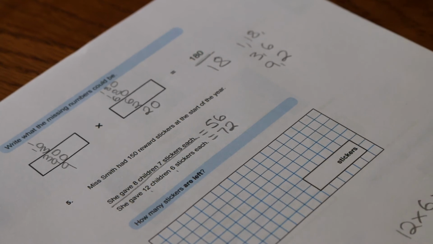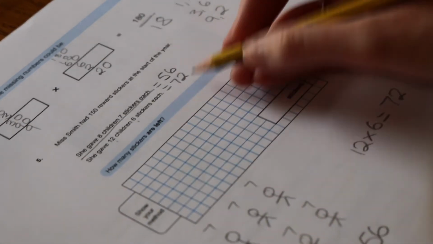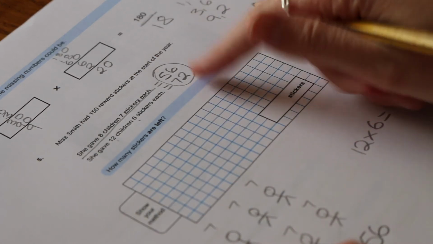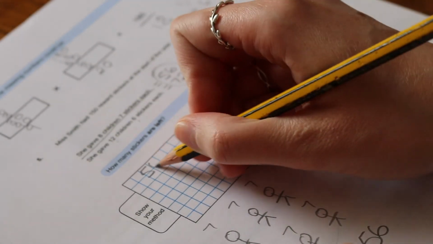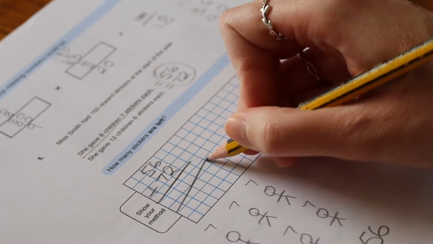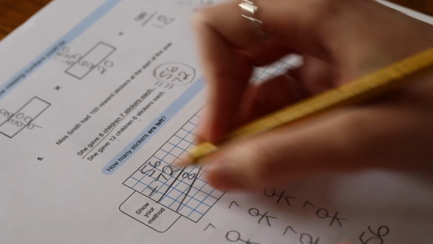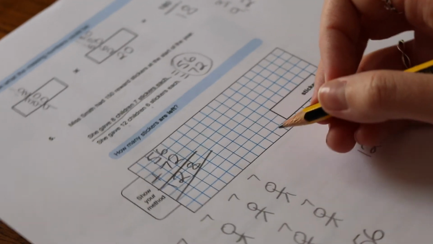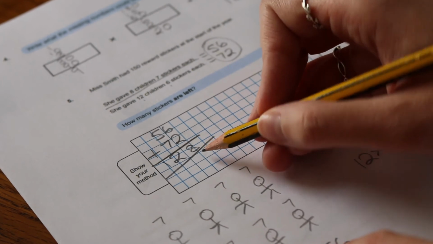Now we need to find out how many stickers she gave out in total. I'll do that in the box here, because total means that you add these two numbers together. So 56 add 72, 6 add 2 is 8, 5 add 7 is 12. So she gave out 128 stickers.